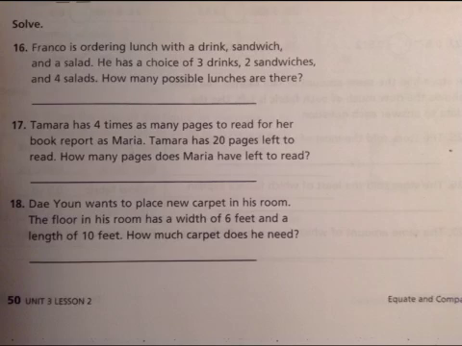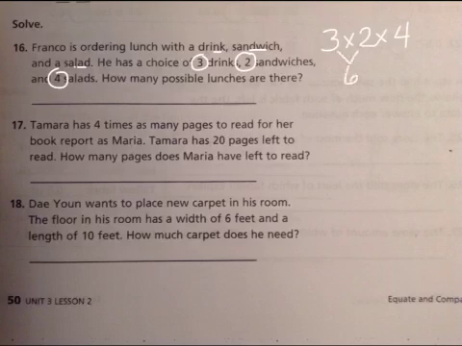Remember, the first thing that we want to do with word problems is read them all the way through. So we have Franco is ordering lunch with a drink, sandwich, and a salad. He has a choice of 3 drinks, 2 sandwiches, and 4 salads. How many possible lunches are there, or how many combinations? Whenever we're talking about combinations, we could draw out a picture with the chart that we have, or we can just take each of these numbers, and because it's a combination problem, we can multiply them all together. Because it's multiplication and the commutative property, the order doesn't matter. So we can just say that's 6 times 4, and then we have a total of 24 lunches.